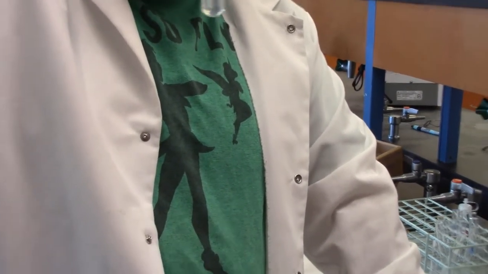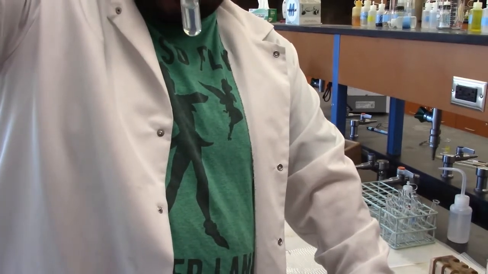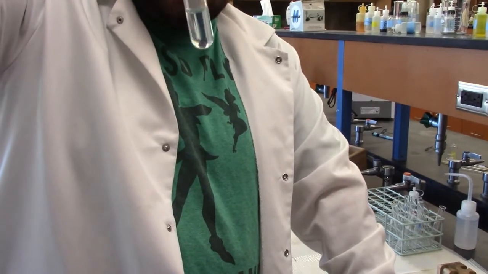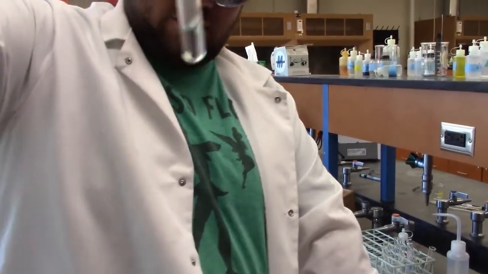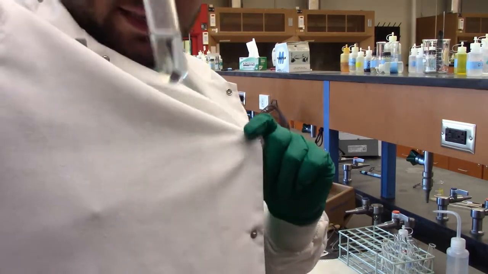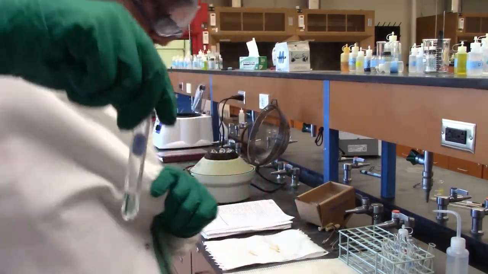Back up a little more. It's getting there. Ooh, pretty. Nice and clear. Yeah, so that looks about good to me. Once again, hold it up to my white shirt. You can still kind of see it's a pale blue color, but we've gotten rid of all of that.